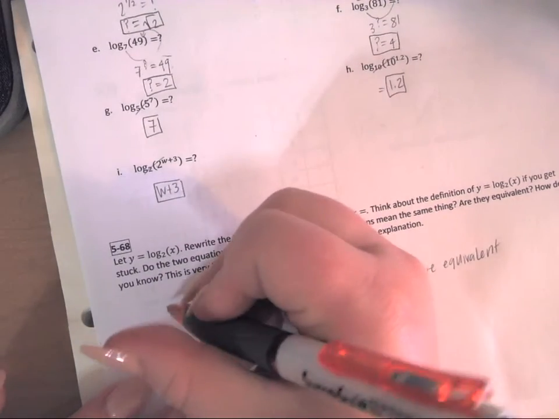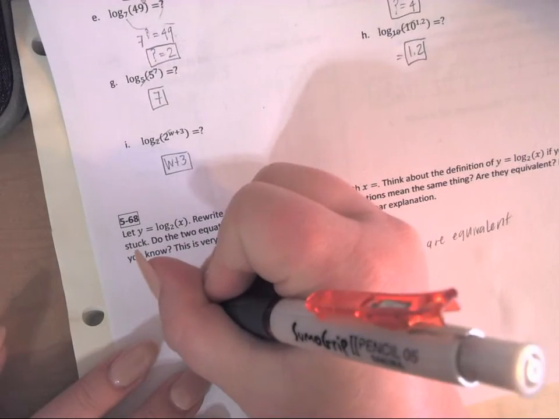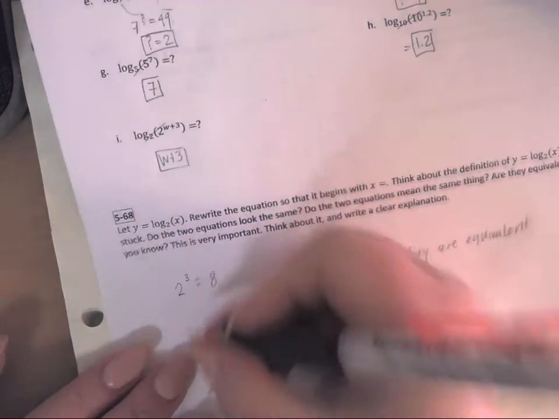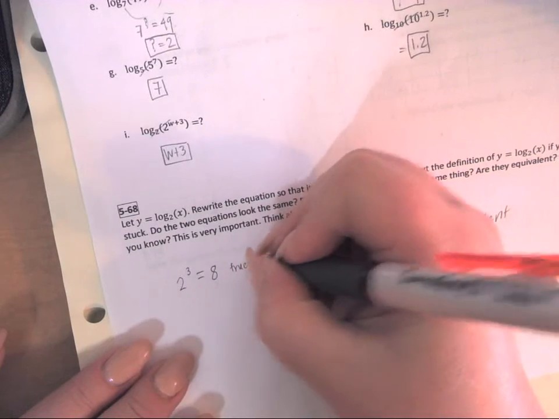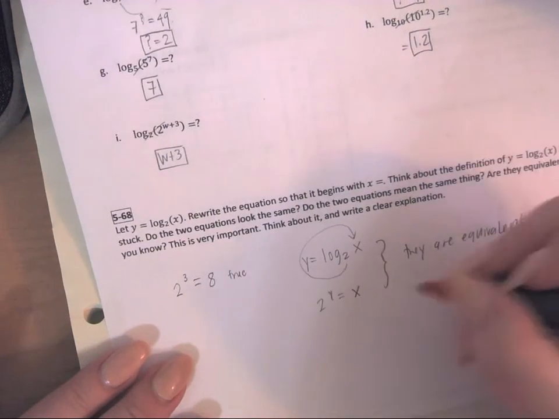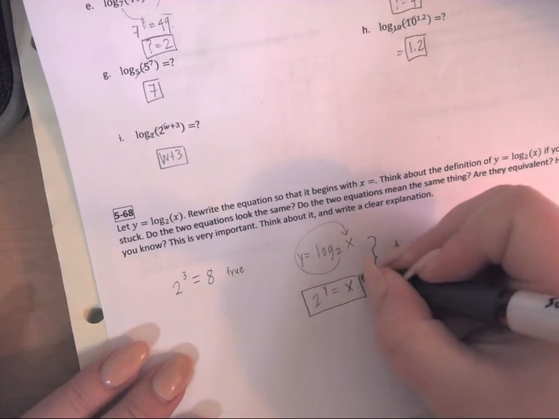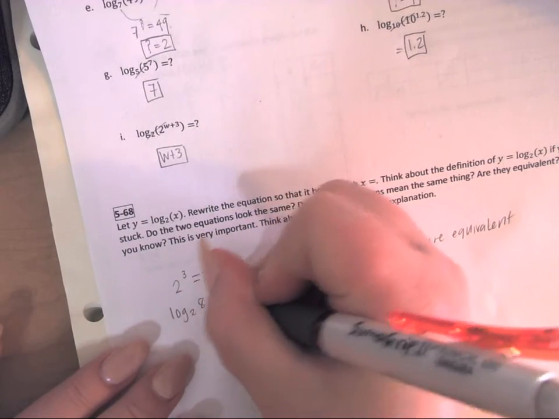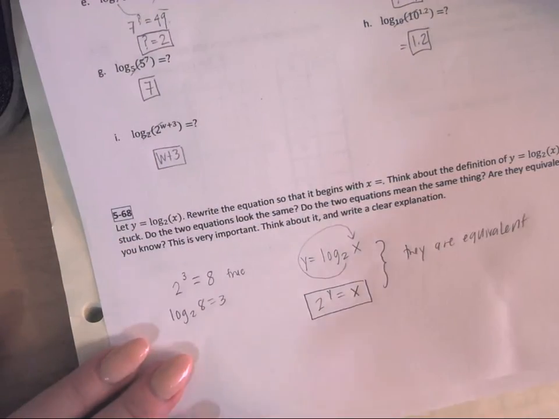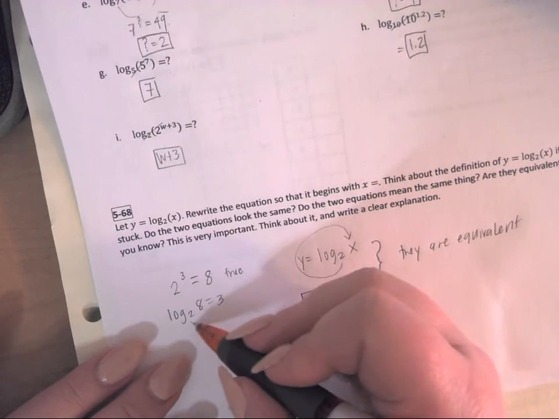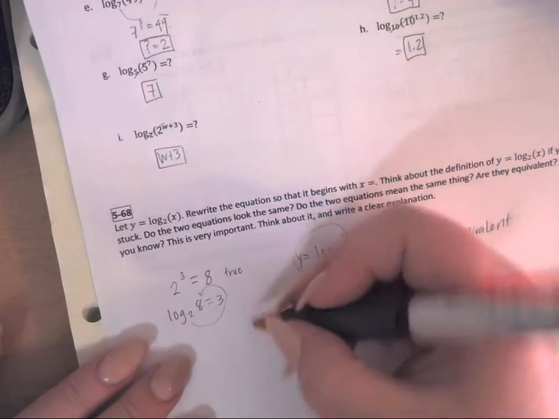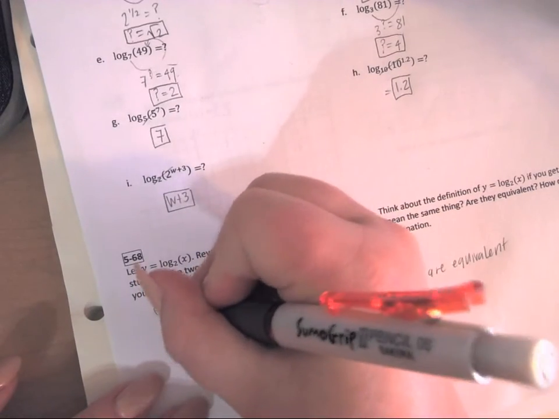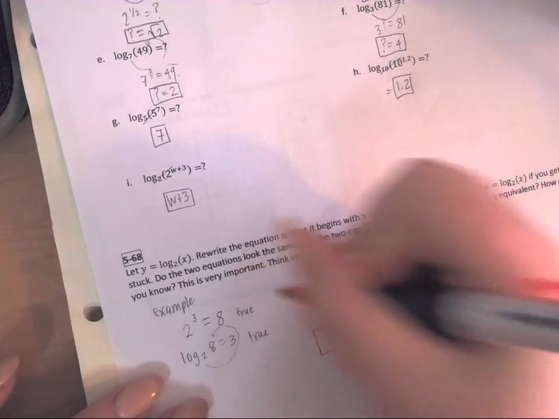The idea is, 2 to the 3 equals 8, right? That's true. And so is log base 2 of 8 equals 3, right? That's the logarithmic version, because 2 to the 3 equals 8. So this is true also. So that's an example.